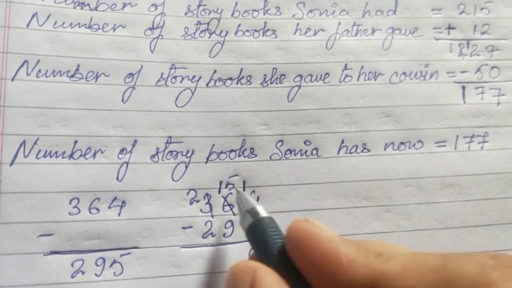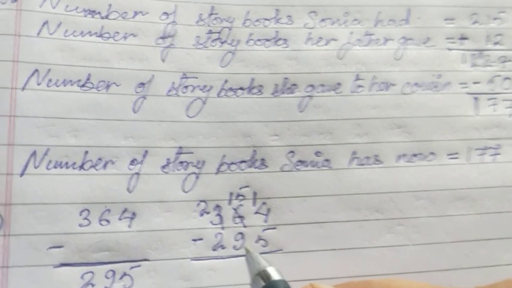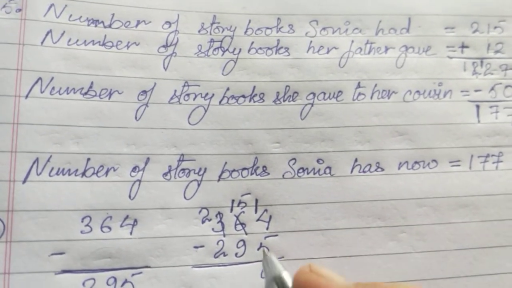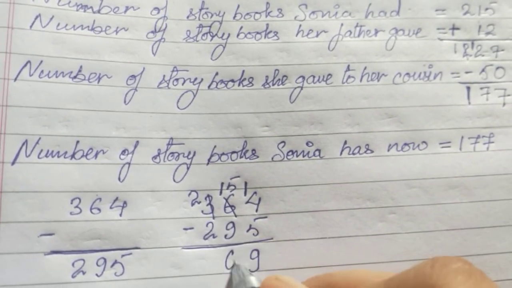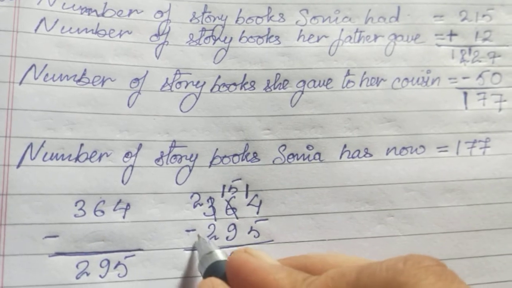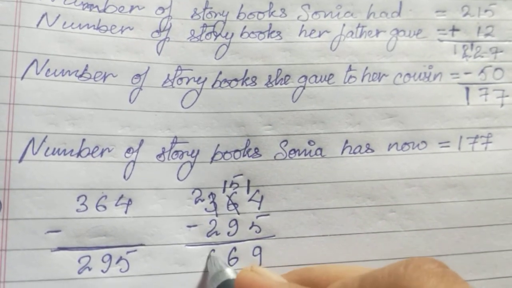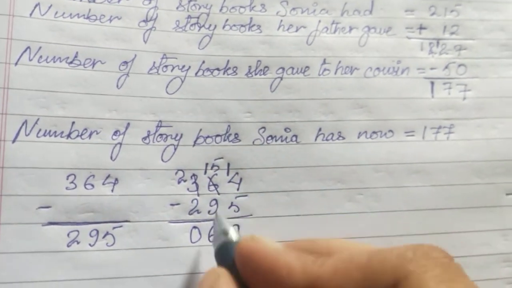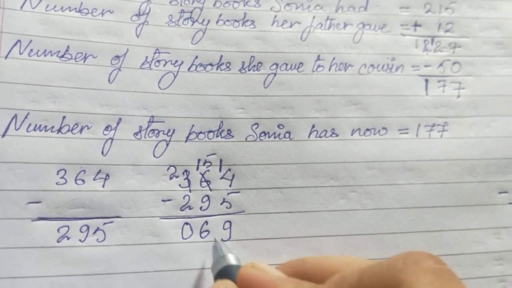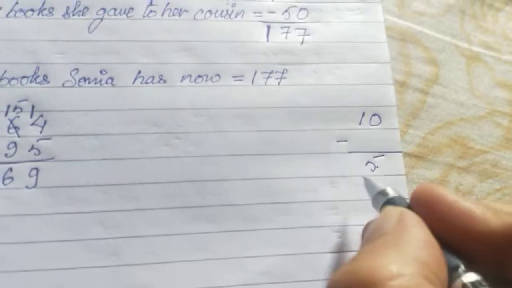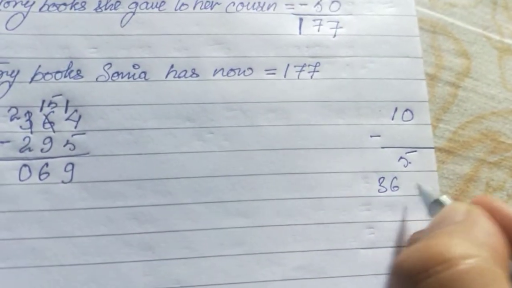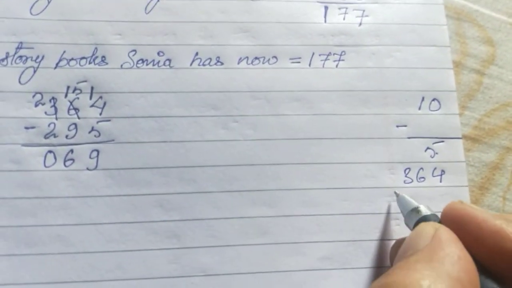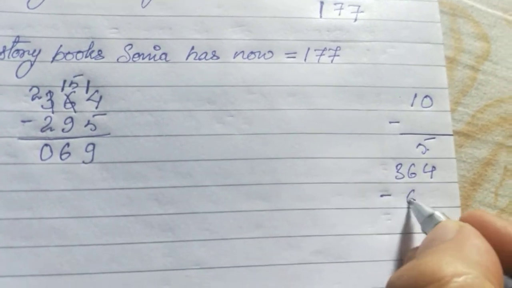Okay, 15 minus 9 will be 6. Okay, now 2 minus 2 will be 0. Now if you want to check whether this number is correct or not, you simply subtract 364 with 69.